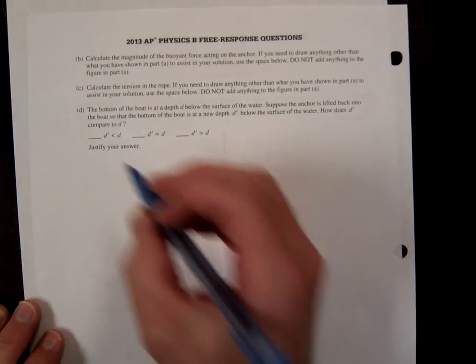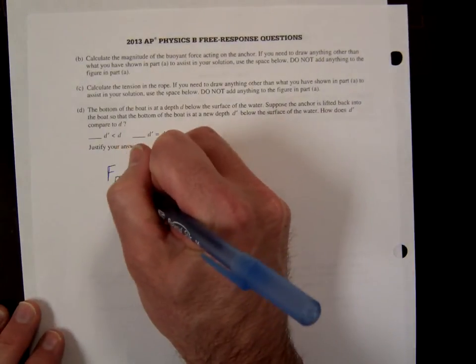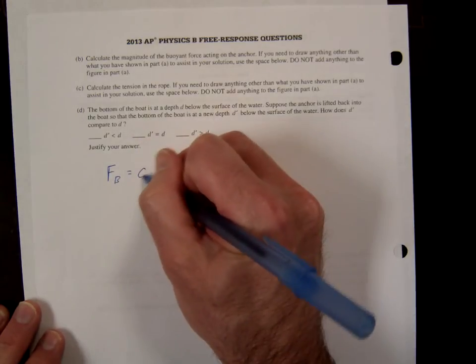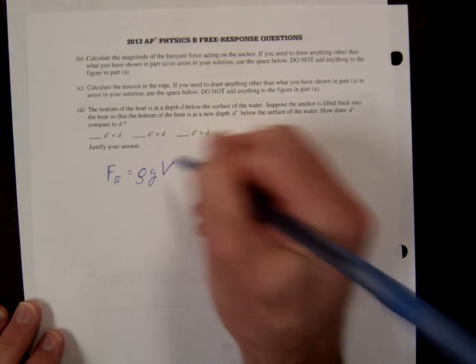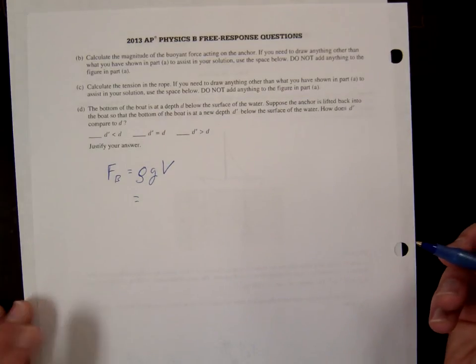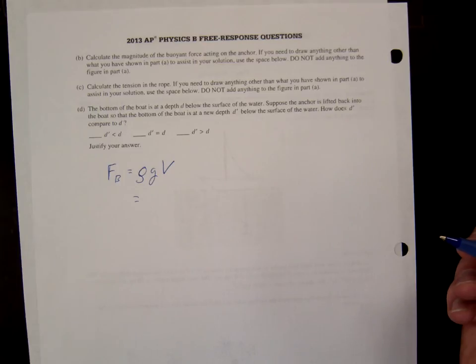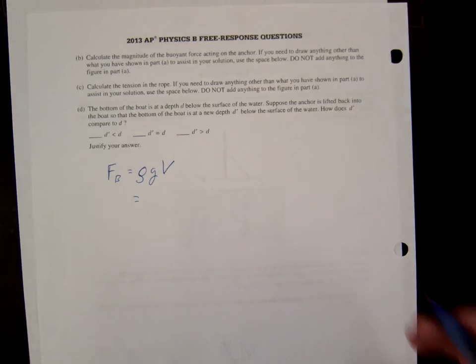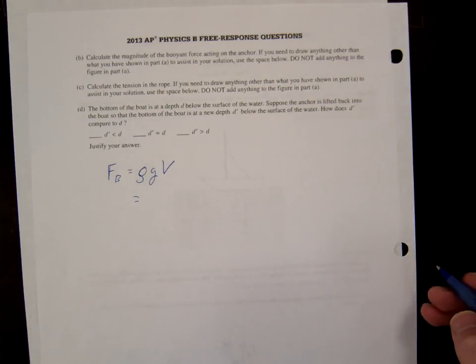So anyway, this one I don't even think you need to do that. So FB equals, what's the equation? Rho GV. And I believe they give that all to you, right? Yeah. They don't even try to trick you. So there you go, Rho GV. Substitute in the numbers. How much was this worth? This was worth 2 points.